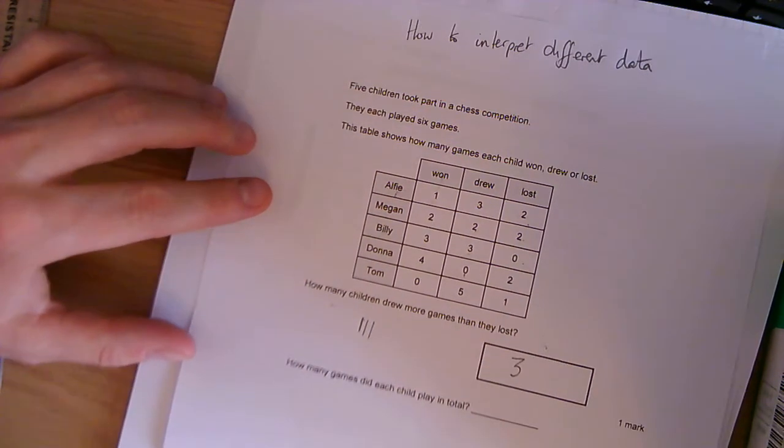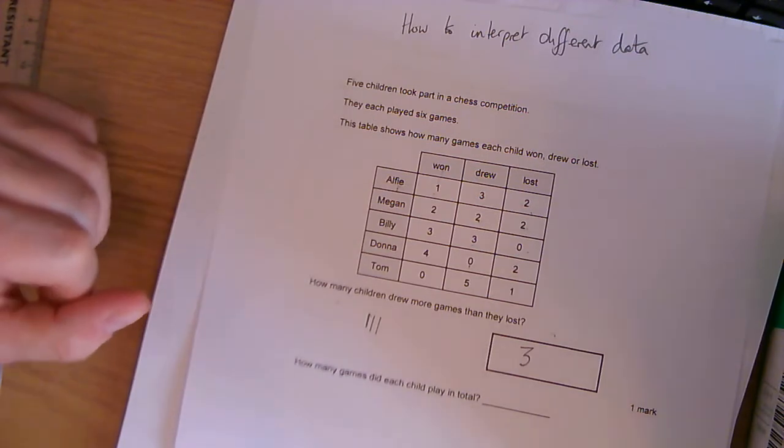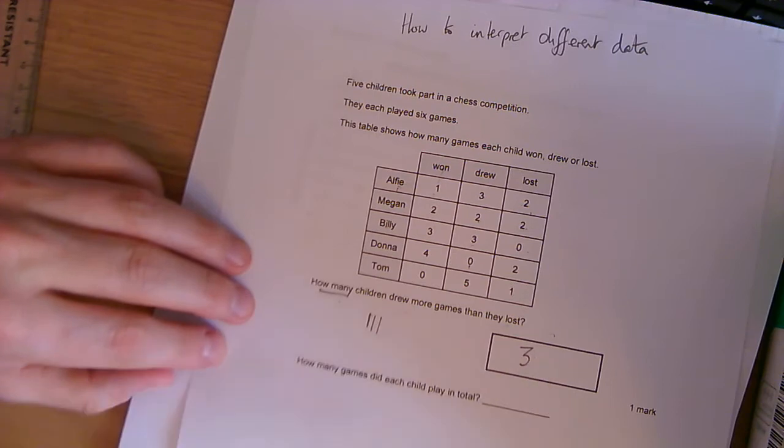You need to be careful with these sorts of questions because it might say which children drew more games than they lost. So if it says which children, then you'd write the names of the children. If it says how many, you need to write the number.